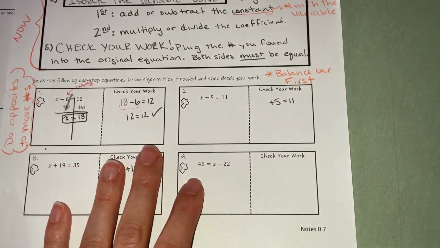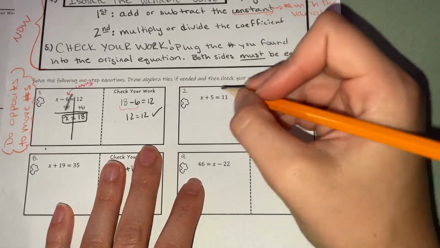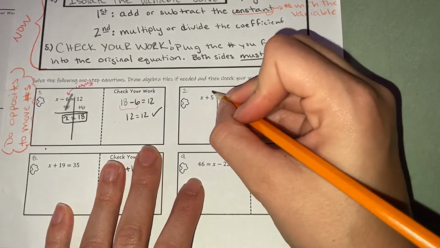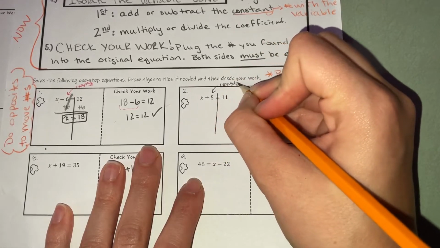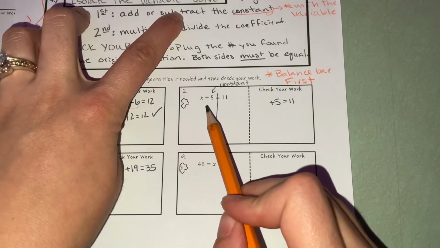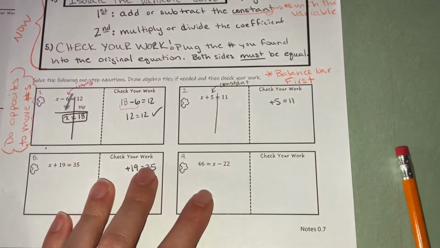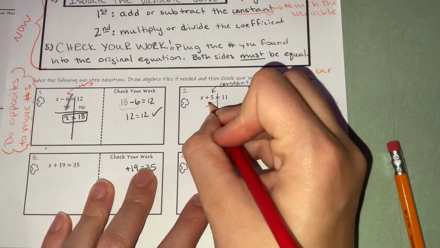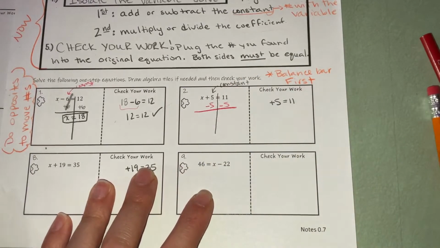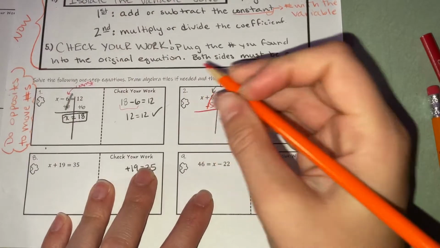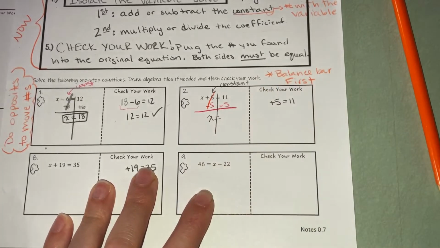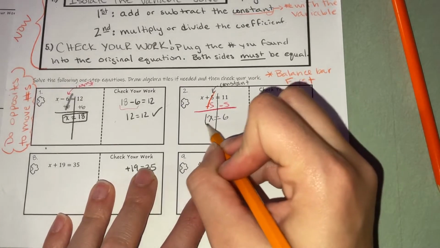So now let's look at number 2 together. Once again, you always want to draw that balance bar. Then I see we have x plus 5 equals 11. So that 5 is my constant. And you remember you can either add or subtract. I see that it's being added, so what I want to do is the opposite, which is what we were talking about. So I'm going to subtract that 5 on both sides of my balance bar, because what you do on one side, you must do on the other. These two 5s cancel out. All we're left with is that x, so we drop down the x. And then I figure out what 11 minus 5 is, which is 6.